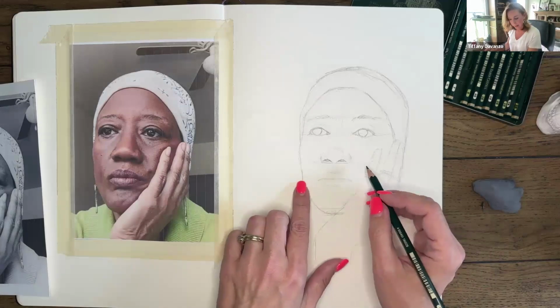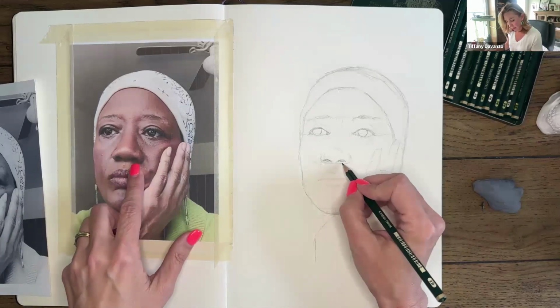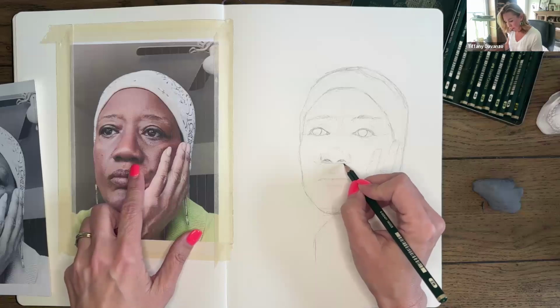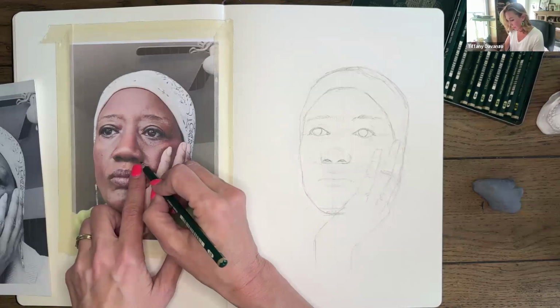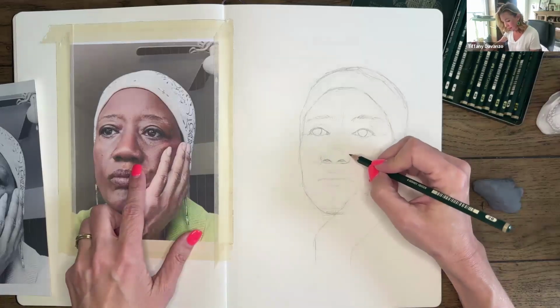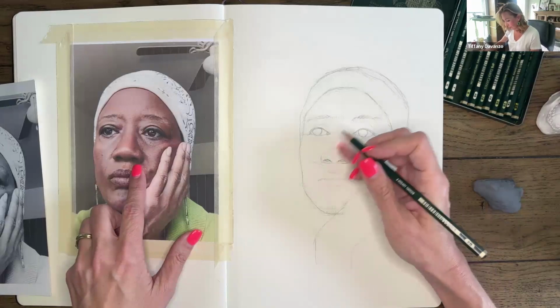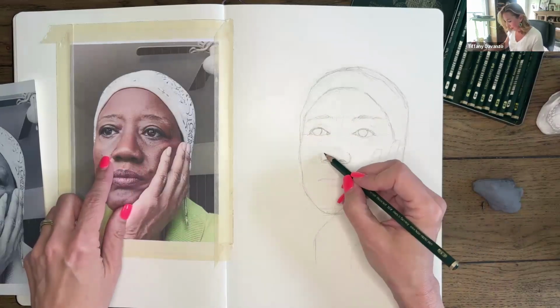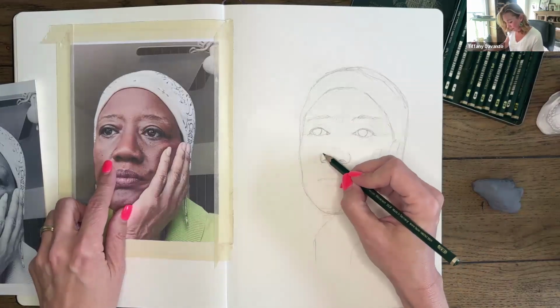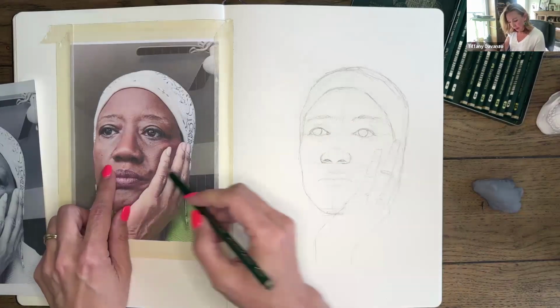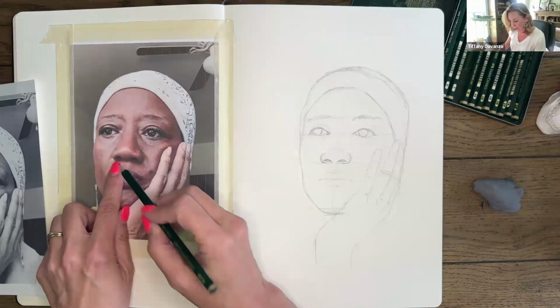Okay. And now I'm going to just fill in the shape of the outer edges of her nostril. Coming down and just gently following that up and around. And same thing on the other side. And on this side, we have this lovely little kind of shadow.